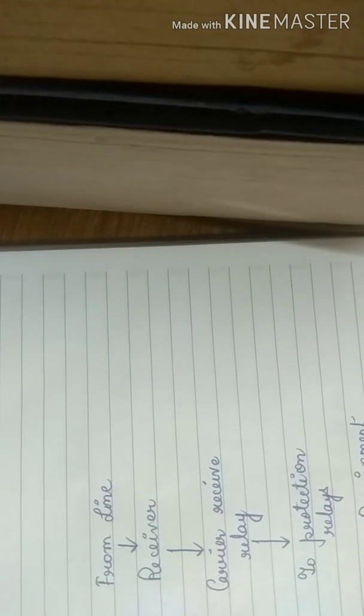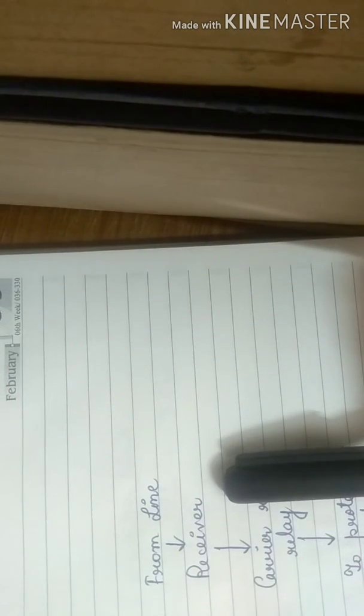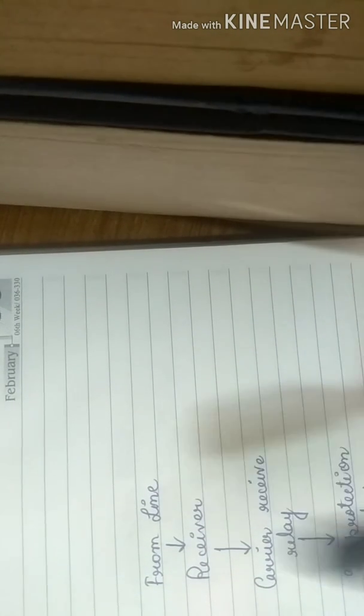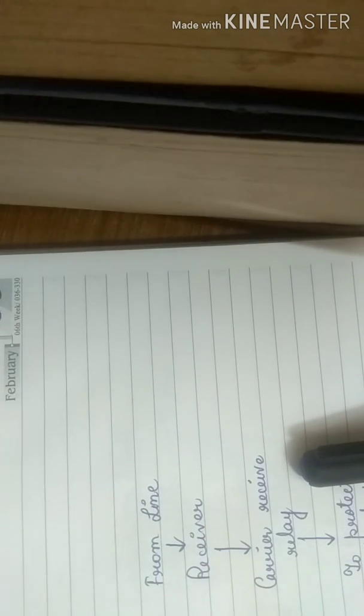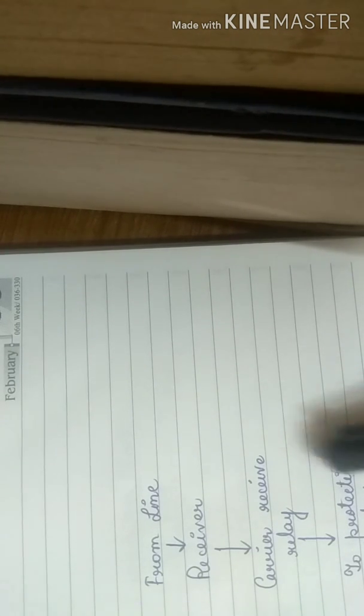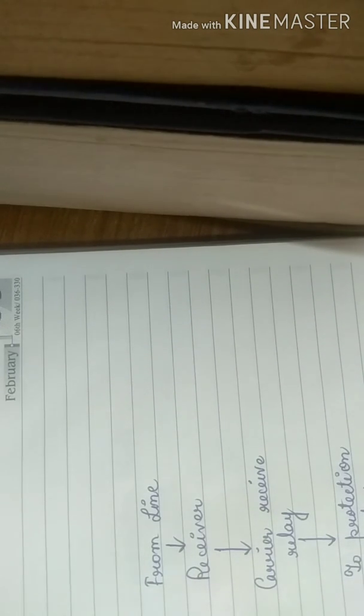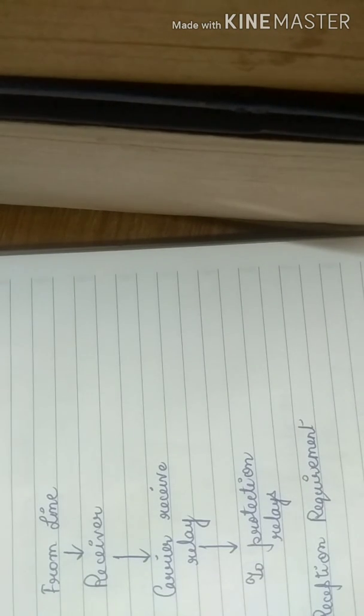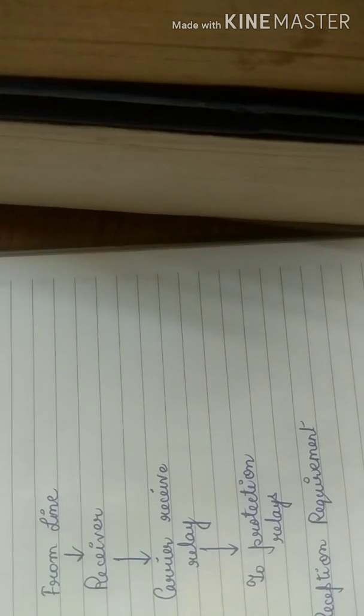Now, at the reception end, this will be almost the reverse. So first, from the transmission line, the signal will enter a receiver. From the receiver, the signal will be sent to a carrier receive relay. And finally, from the carrier receive relay, the signal will be sent to the protection relays. So this is the schematic representation of general arrangement for carrier equipment at the reception end.